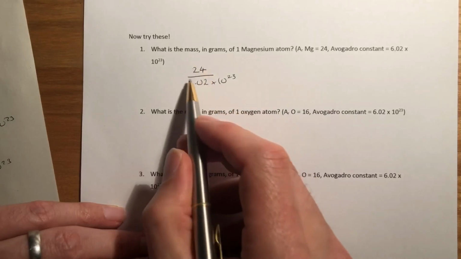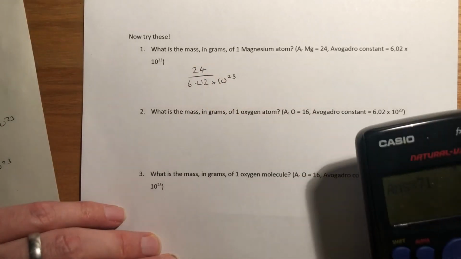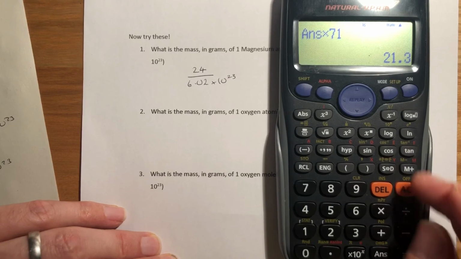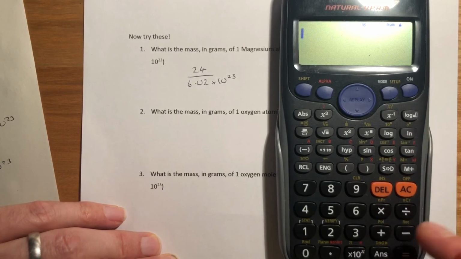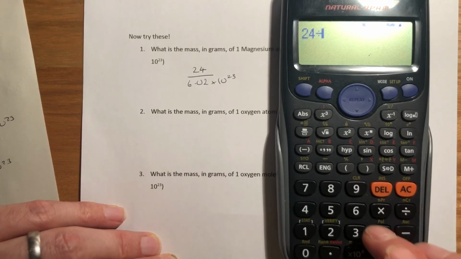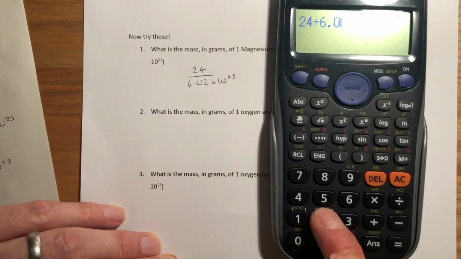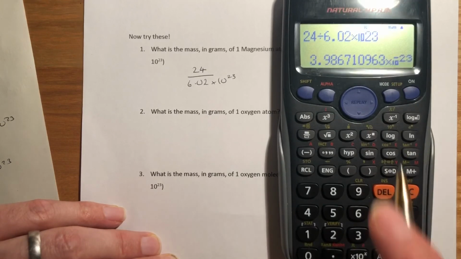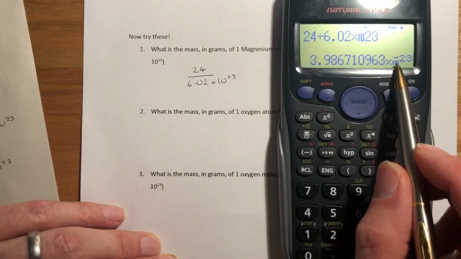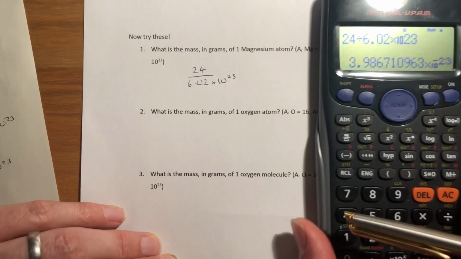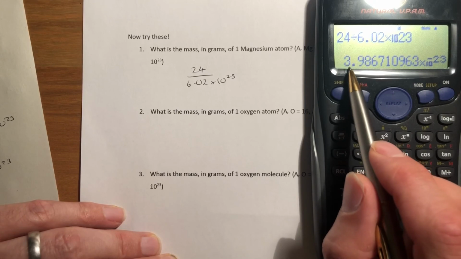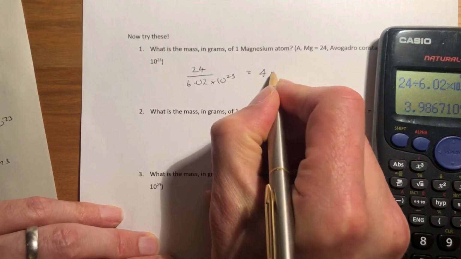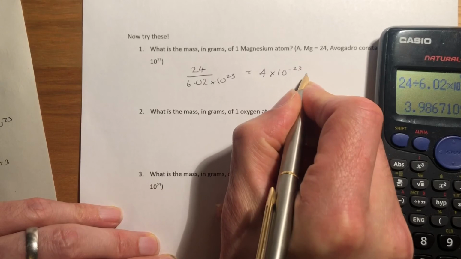So let's take the 24 grams and divide it by the 6.02 times 10 to the 23 constant there. The number of atoms that's needed to give us that 24 grams. And that's going to be a really small answer. Okay, so 24 divided by 6.02 times 10 to the x, 23, equals, okay, we've got an answer there, 3.98671 times 10 to the minus 23. So we can probably round that, can't we, just 4. Because all these numbers are going to round up. So let's just say 4 times 10 to the minus 23 of a gram.